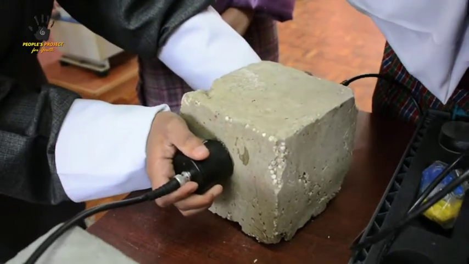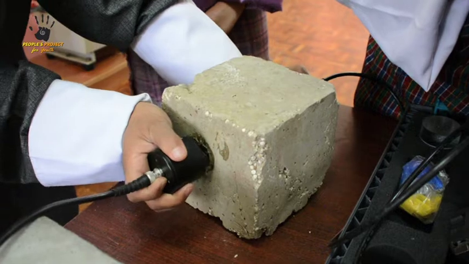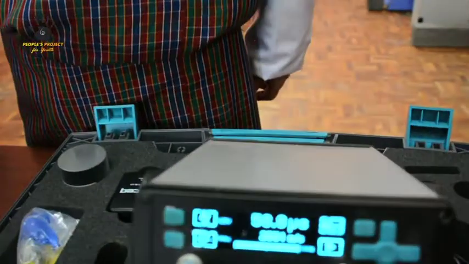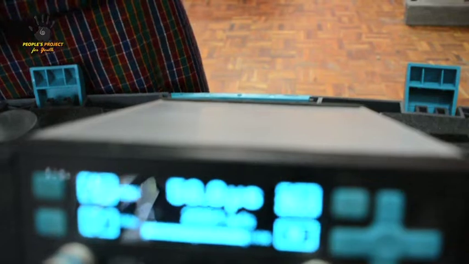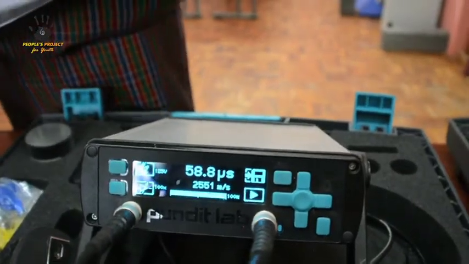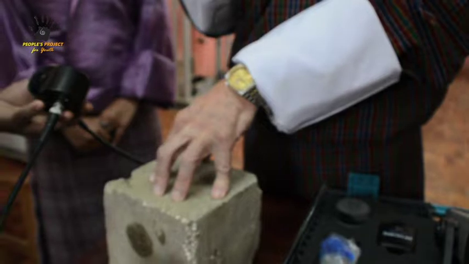It takes 58.8 microseconds compared to 47. So it takes longer to go across here, therefore the sound is travelling slower. And this tells me this has got lots of air pockets in it and it is not very strong. However, I did notice, when we came in, I saw these 2 blocks on the floor.